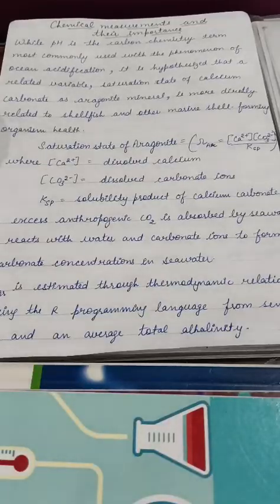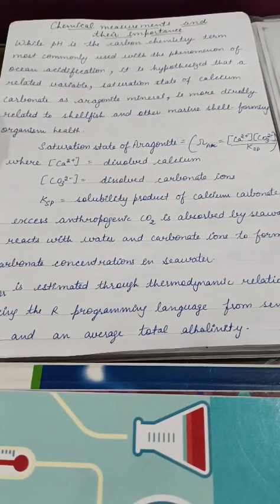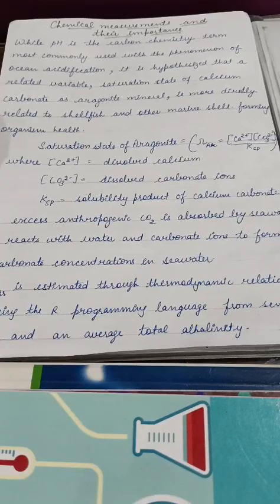So if an excess amount of CO2 is there in the atmosphere, it is absorbed by the seawater. So what does the excess CO2 in the ocean do? It reacts with water and the carbonate ions in the water. There are calcium ions and carbonate ions in the water of the ocean.